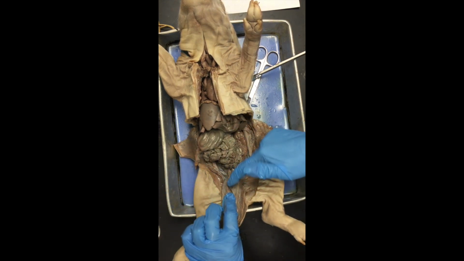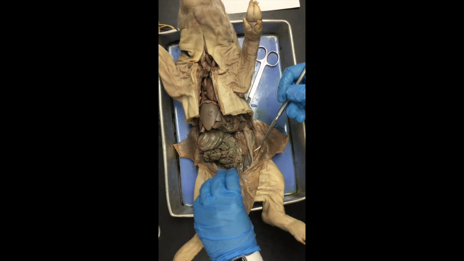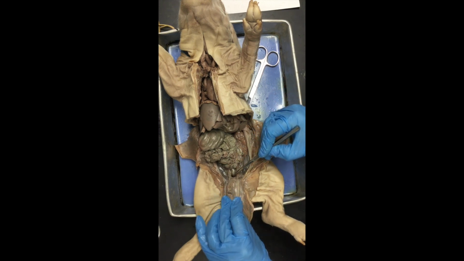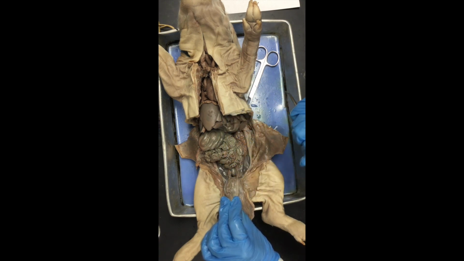Okay, so urinary bladder. Now again, if you have a female, the ovaries and the uterus too will be tucked right down in this cavity, right in here. You can pull them out with some tweezers, and you'll be able to see the ovaries and the fallopian tubes there. Now for males, it's a little different.